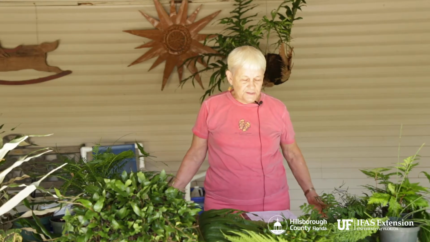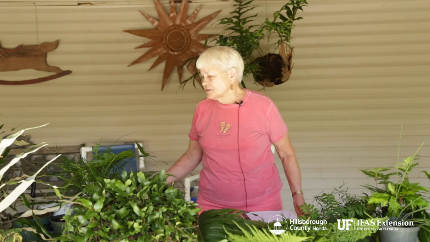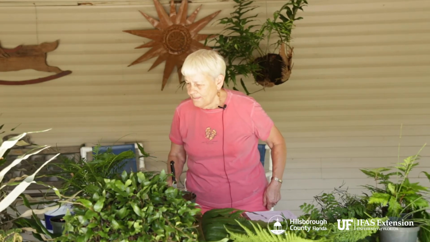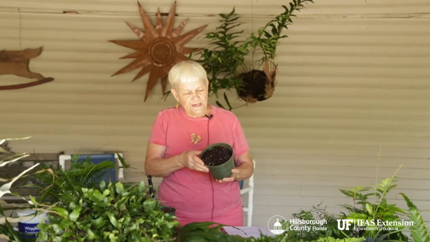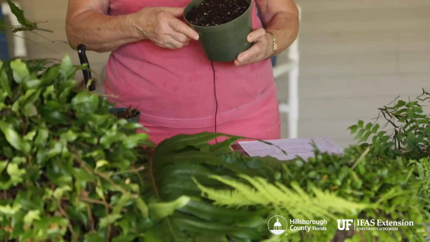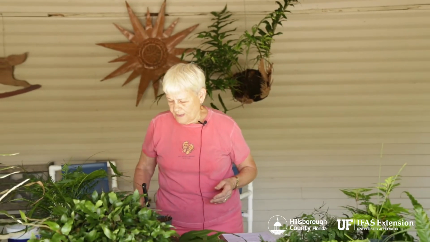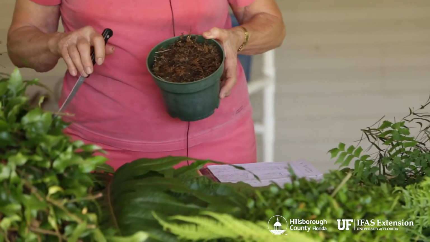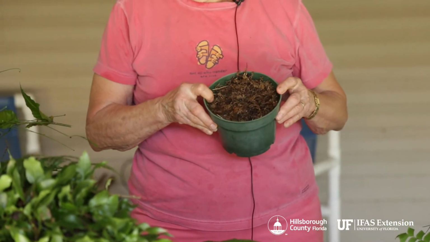Okay, the next thing is soils, and with soils, I use what is called peat and perlite, and that is Canadian peat. This is the Canadian peat, and I mix it with perlite, and the perlite's for drainage, and that's what I use for some of the ferns for propagation. And then this is the sphagnum moss, which I use in all the baskets. Any of the hanging baskets, I use the sphagnum moss.